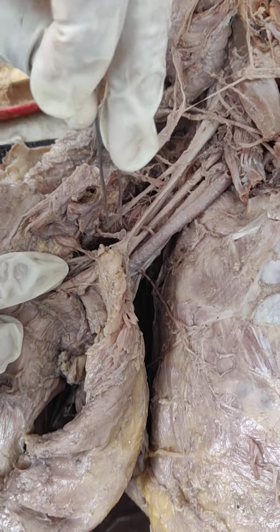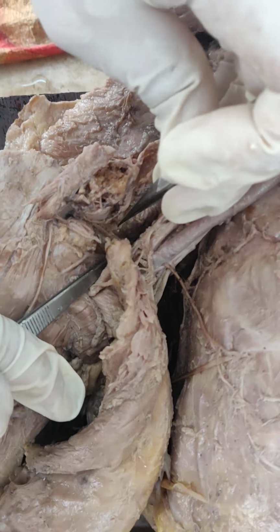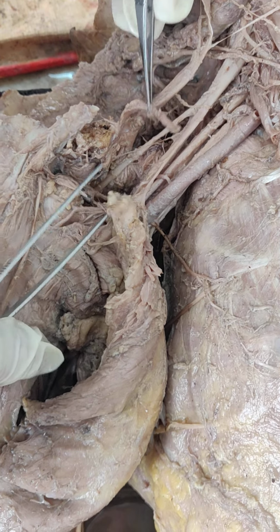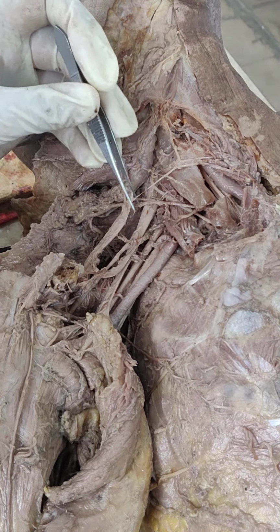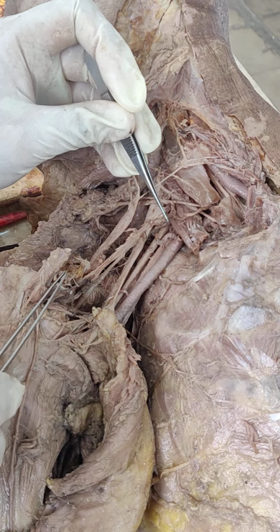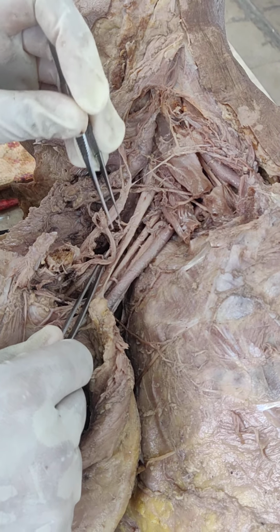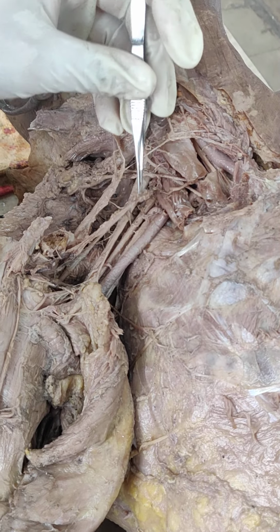Here you can see this is the suprascapular fossa. Here you can see this portion, the suprascapular nerve and the suprascapular artery. The vessels pass above the foramen, while the nerve passes inside the foramen. So this is the first branch.